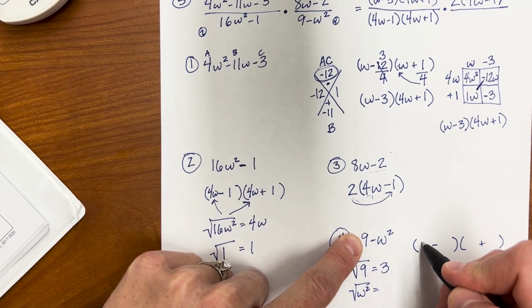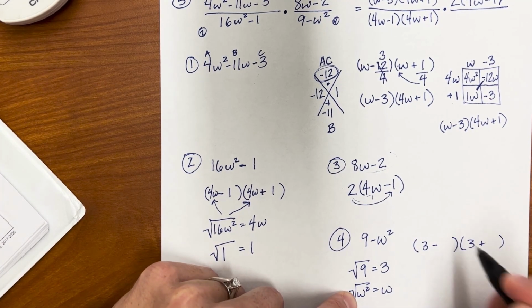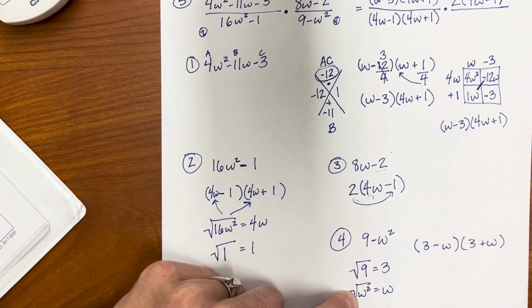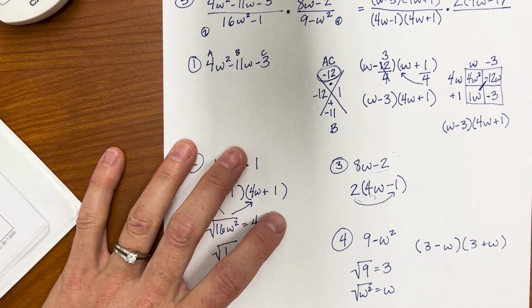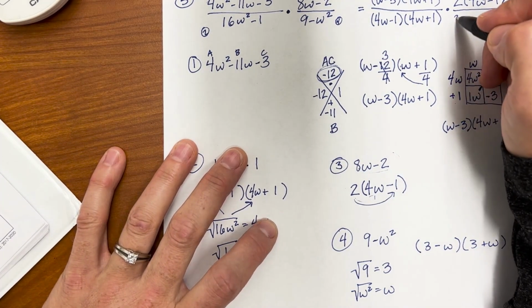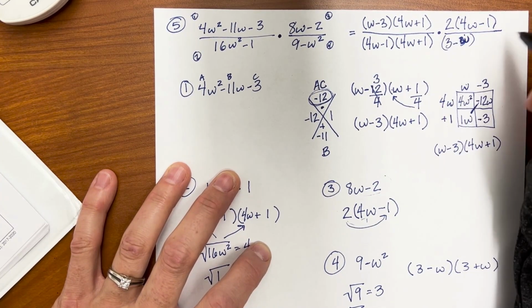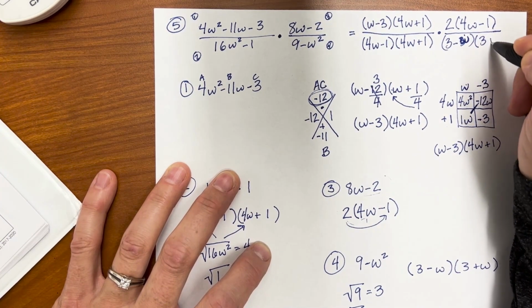So square root of 9 is 3, so 3 and 3. Square root of w squared is w, so w and w. Cool. Okay, so that's as far as I can go there. So 3 minus w, and 3 plus w.